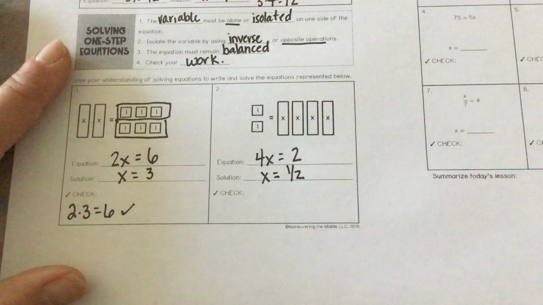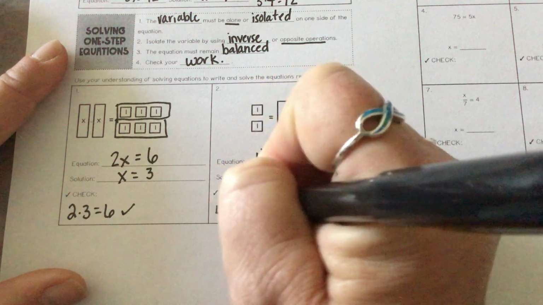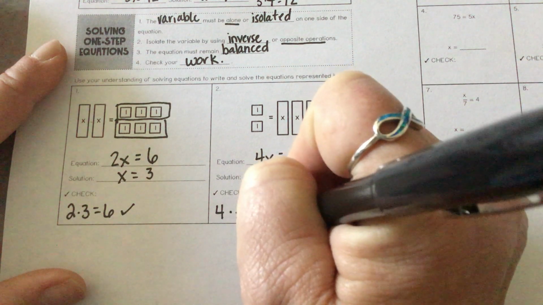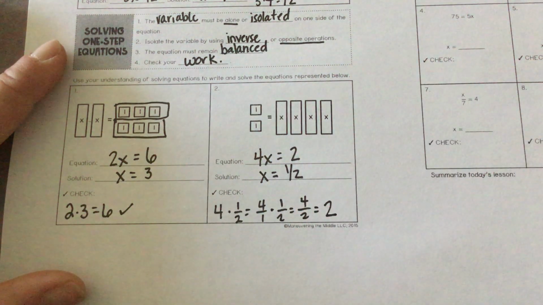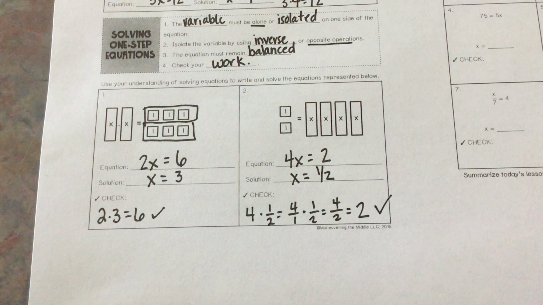And to check that, we plug it in. So 4 times half equals 4 over 1 times 1 over 2, which is 4 over 2 equals 2. All right, so that is how you go about checking, so multiplication and division.